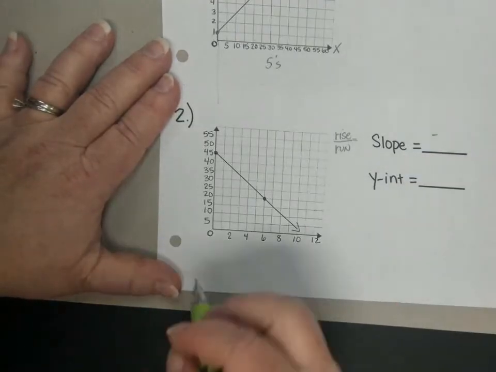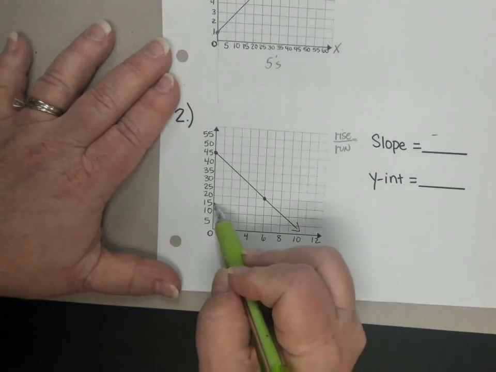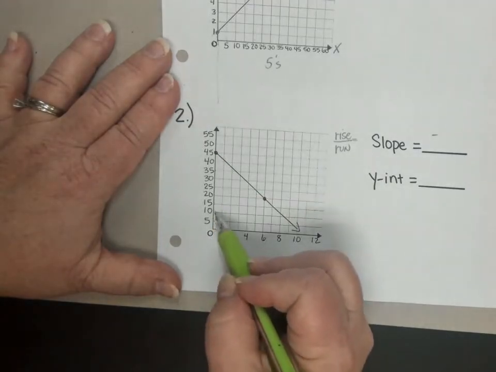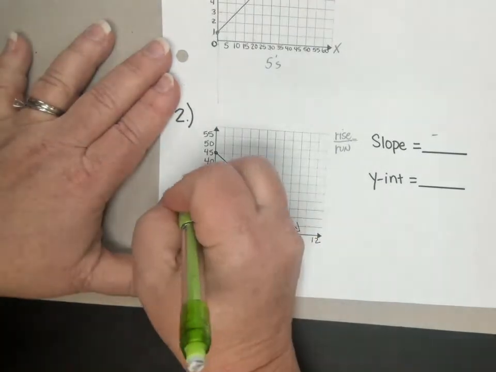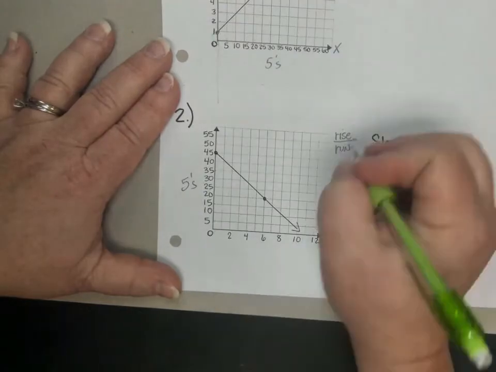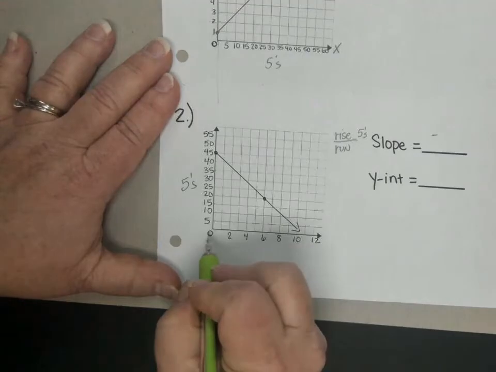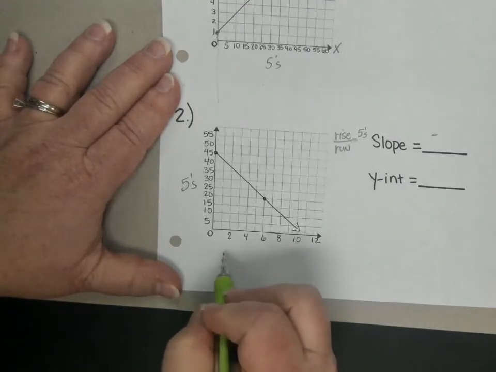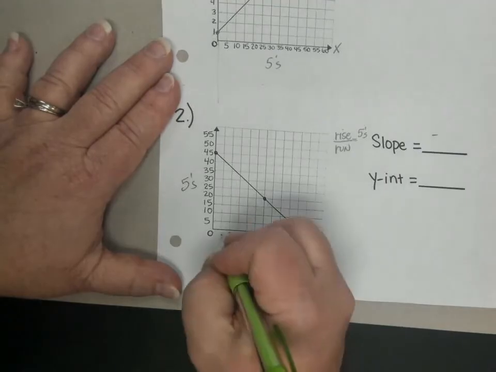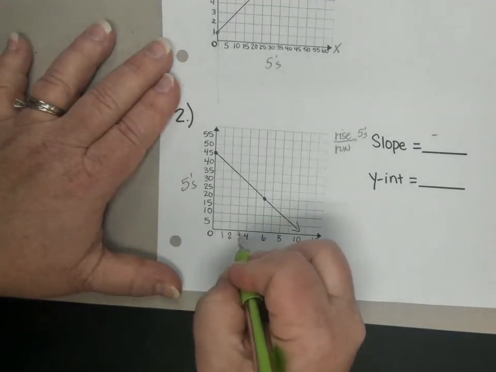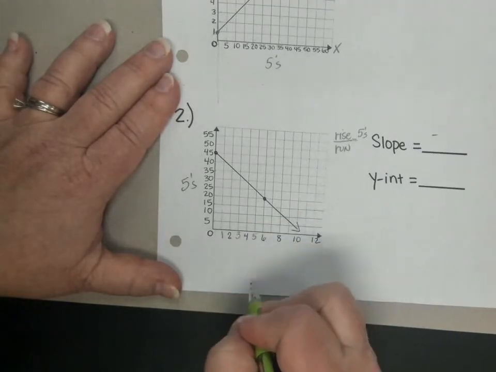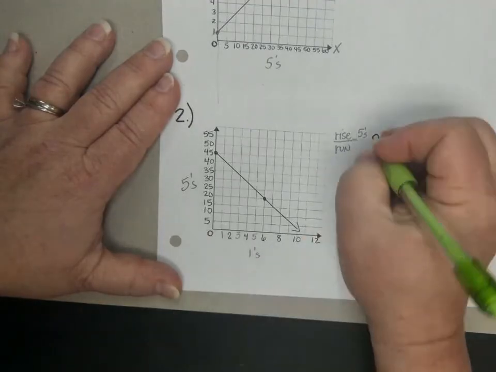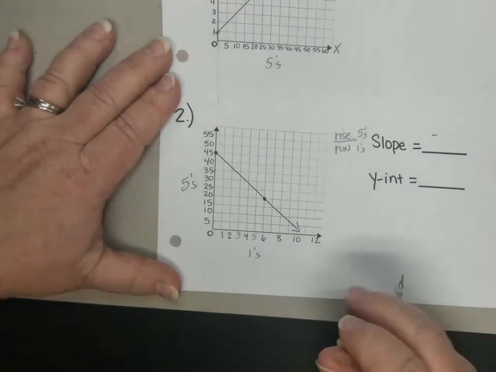Then I want you to say, what are these intervals? What is each line worth? Well, here it's going 5, 10, 15. So it's going by fives. It's going up or rising by fives. And it looks like it's running by 2. Oh, no, it isn't. Because look at, here's 1, 2, 3, 4, 5. So it's really going by, each line is worth 1. So it's going by ones, okay?